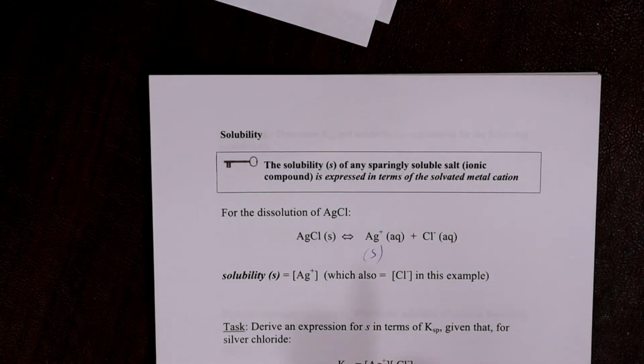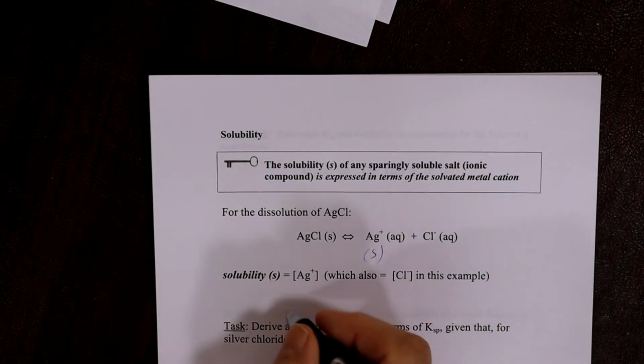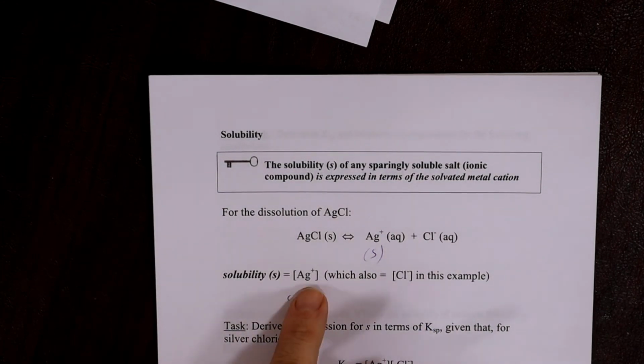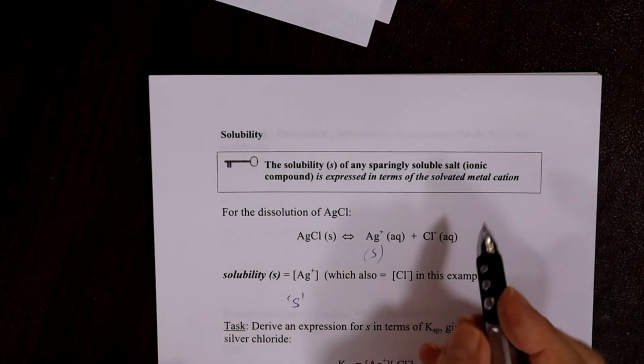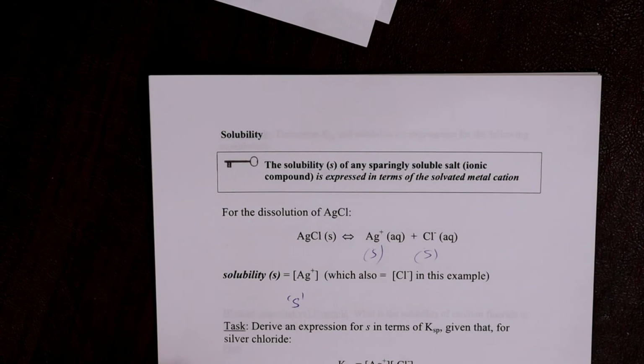Silver, lead, things like that. So when you're refining metals, which generally have compounds of low solubility, this is super important. Okay, so solubility, which we just call S, equals the concentration of the metal ion. And in this case, because it's 1 to 1, it's also the concentration of the counter ion.